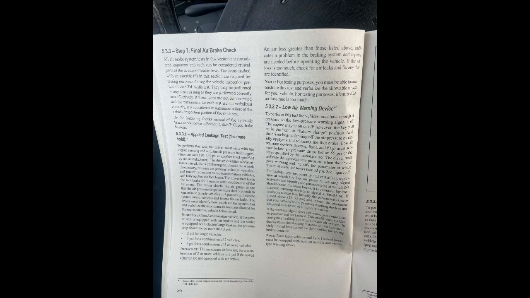If the warning signal does not work, you could lose air pressure and not know it. This could cause sudden emergency braking in a single circuit air system. In dual systems, the stopping distance will be increased. Only limited braking can be done before the spring brakes come on. Note: farm labor vehicles and Type 1 school buses must be equipped with both an audible and visible type warning device.